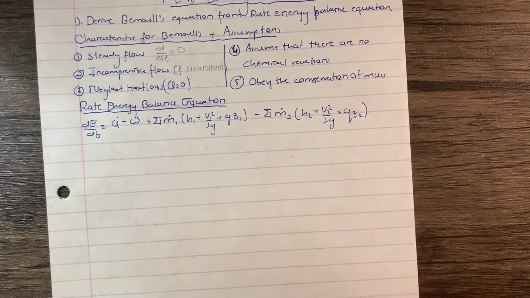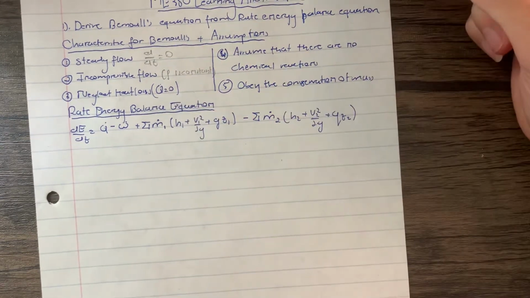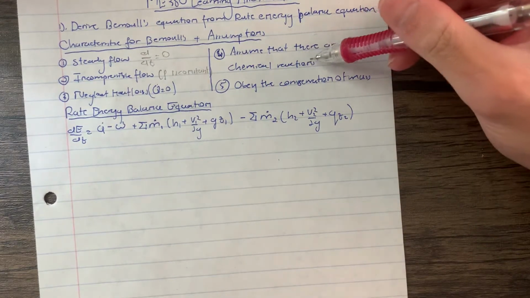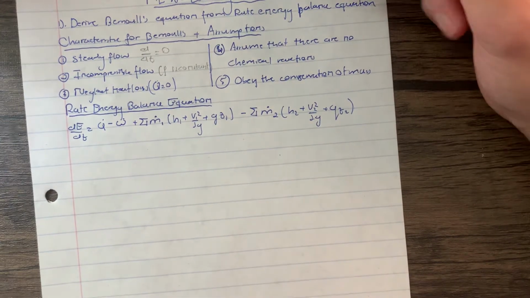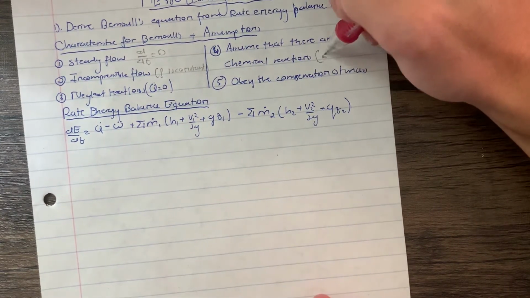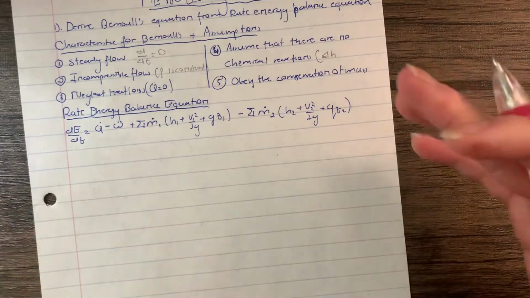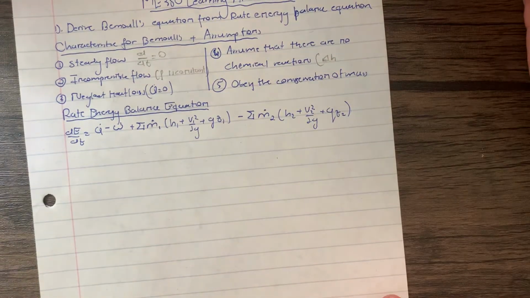And in the problem, it's stated to neglect heat loss, so we already have that. Another assumption we need to make is that there are no chemical reactions within Bernoulli. So that means the enthalpy of the flow between the 2 points that Bernoulli is measuring will not change, as there are no chemical reactions.